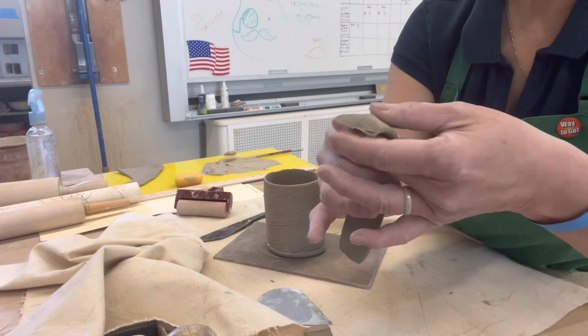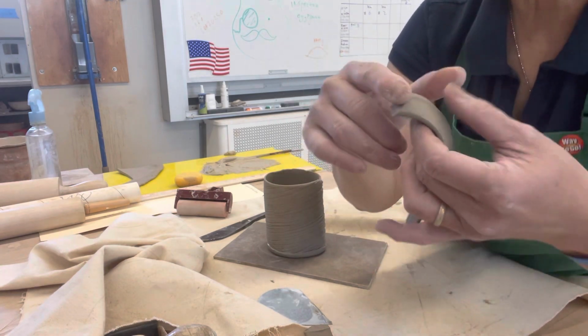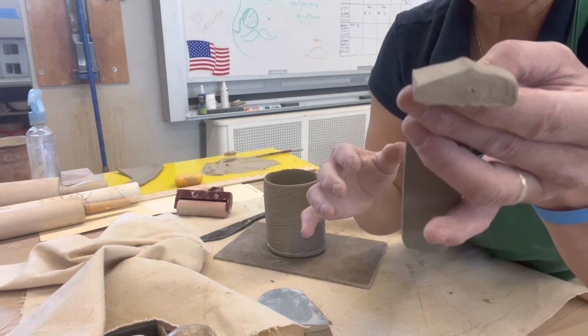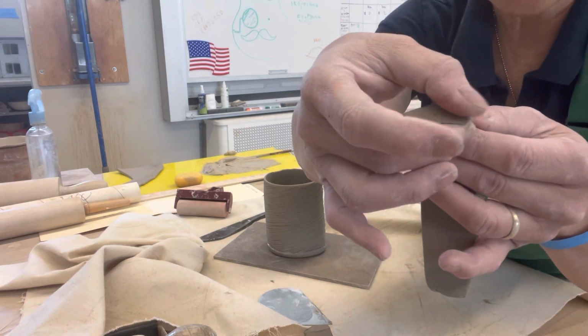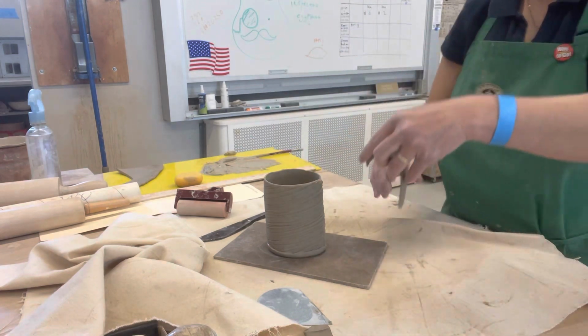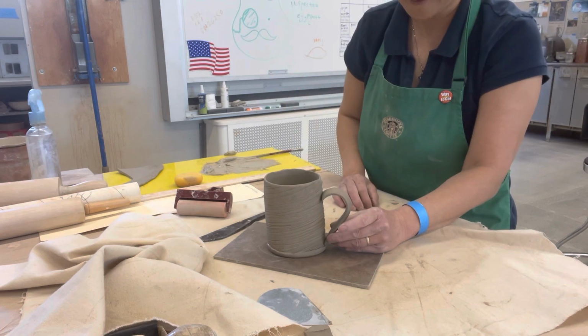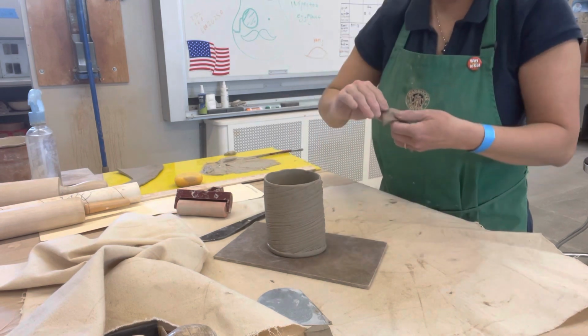Okay, so you can see the edge is slightly thinner, okay? So you can see here is a triangle, can you see? The edge is thin, but the middle is thick. I'm gonna take this, I'm gonna put it right there, boom, like that. And I think that will look good, okay?